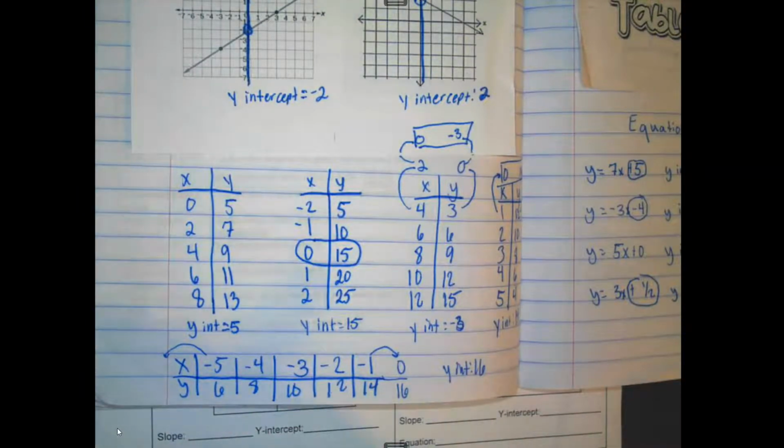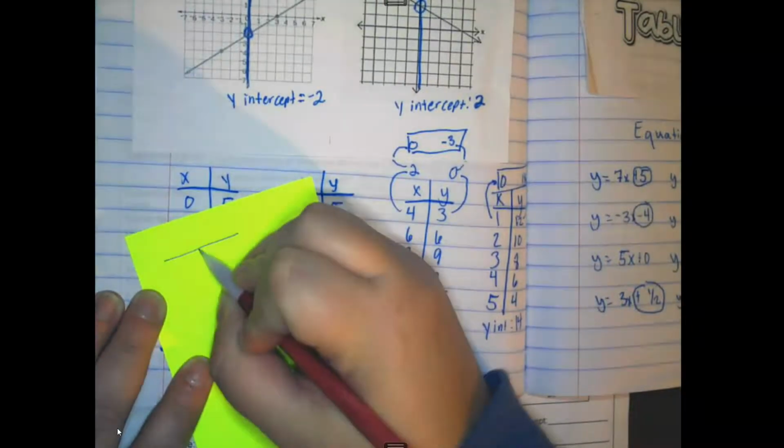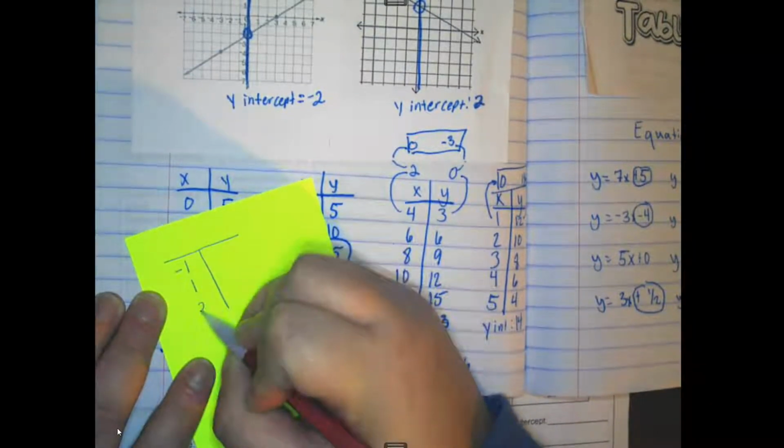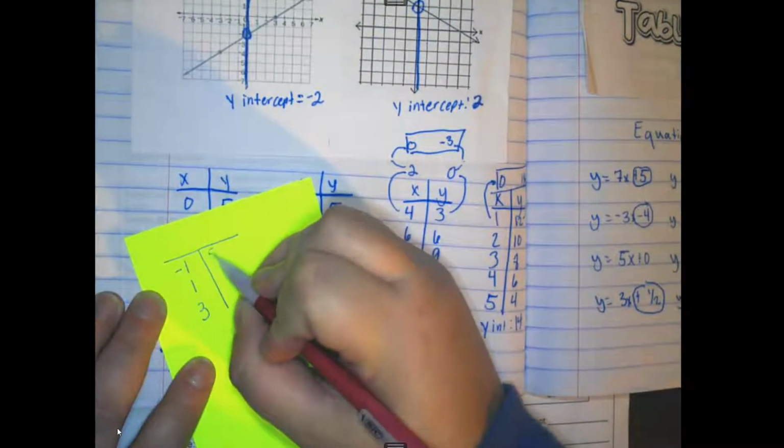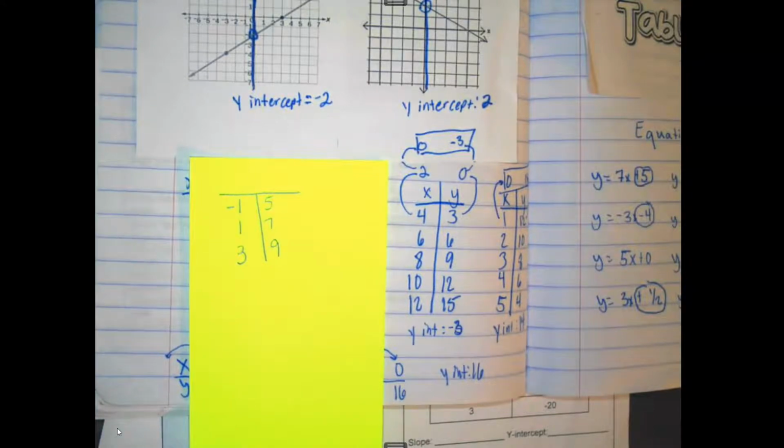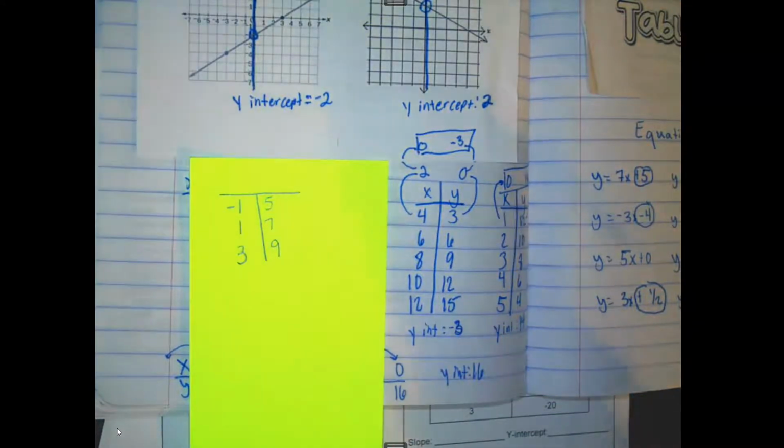Now sometimes my tables aren't very pretty, or they may not have the 0 on them. They might have skipped right over it. For instance, -1, 1, 3, 5, 7, 9. And I can see that it doesn't have the 0.